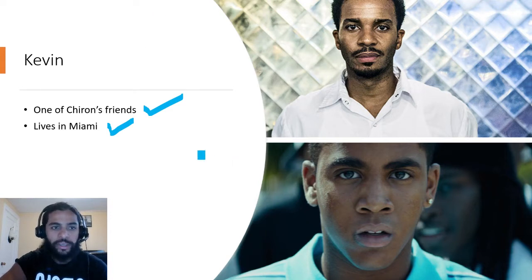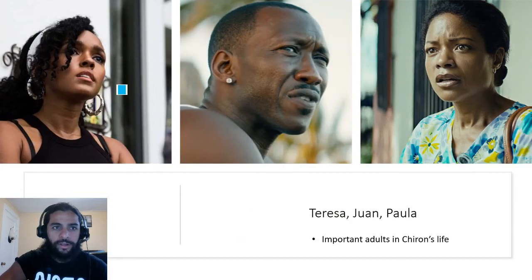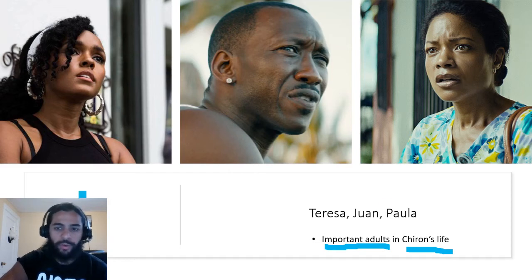Great character as well. I think you'll also be interested to see how Kevin's character plays out. All right, gonna quickly go over these 3 characters. These are important adults in Chiron's life, and I'm actually going to start from the right and work my way to the left. Paula is Chiron's mother.